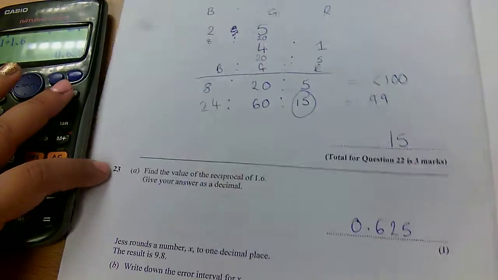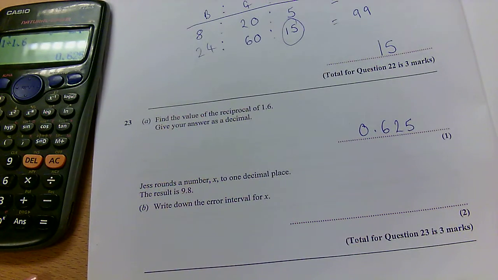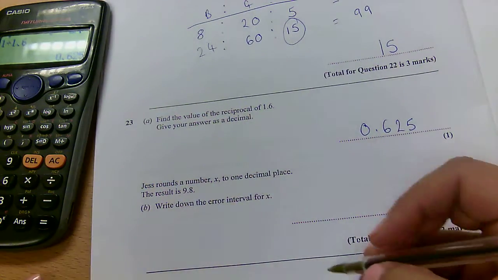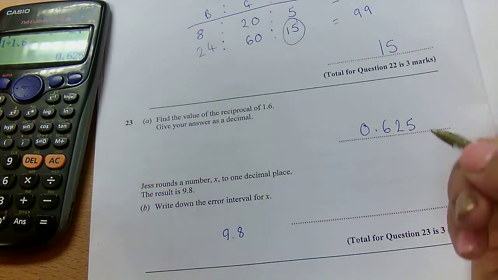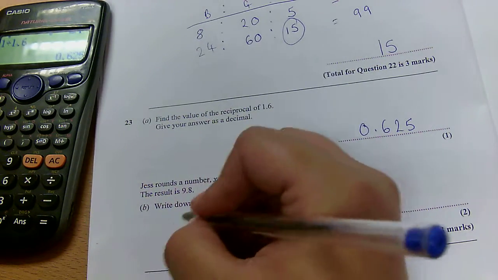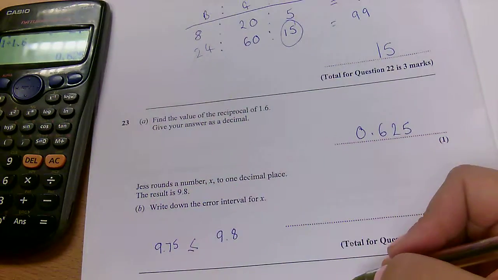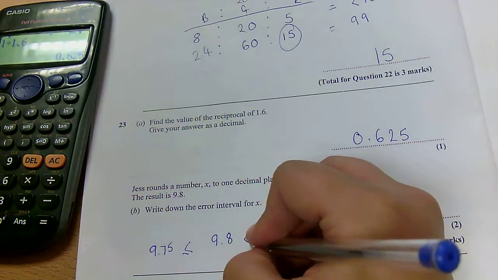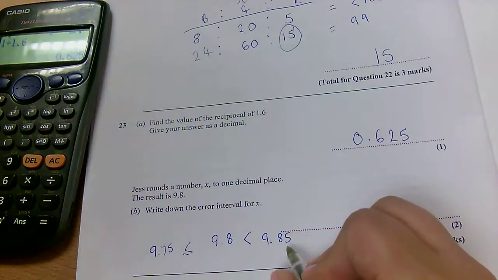Okay, question 23b, x rounds a number to 1 decimal place. The result is 9.8. Write the error interval. So 9.8 is rounded to 1 decimal place, which means the number that it could have been is 9.75, and it could have been equal to 9.75, and it could have gone up to 9.85, but it's not equal to 9.85.